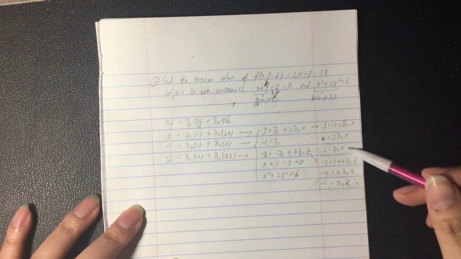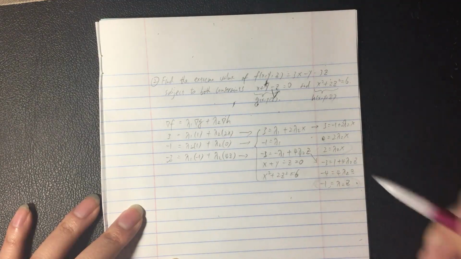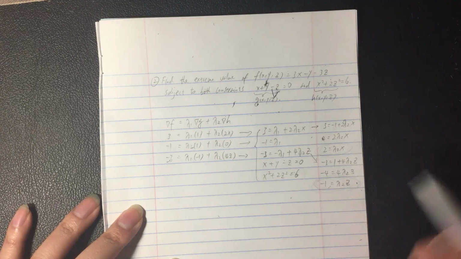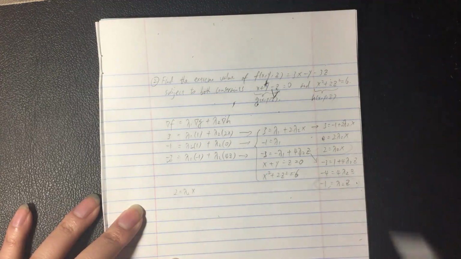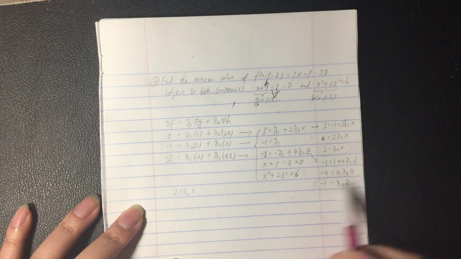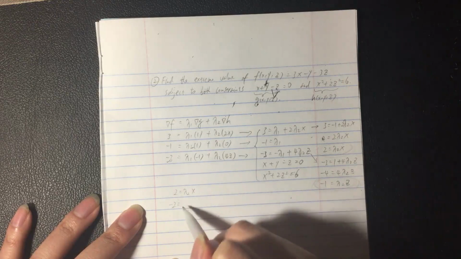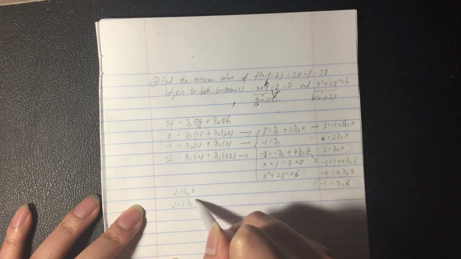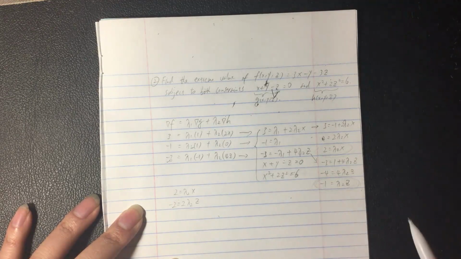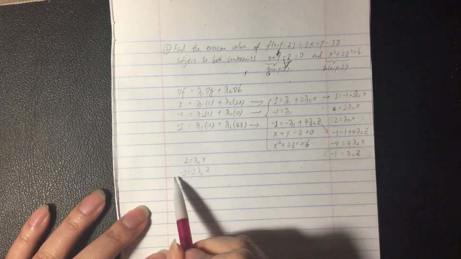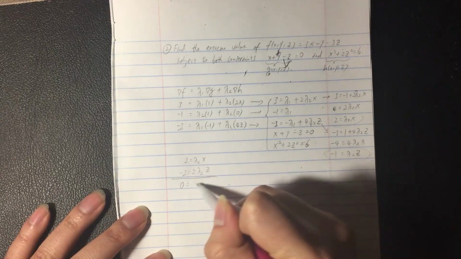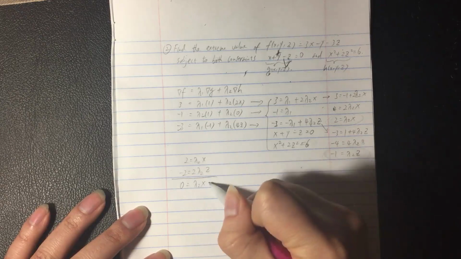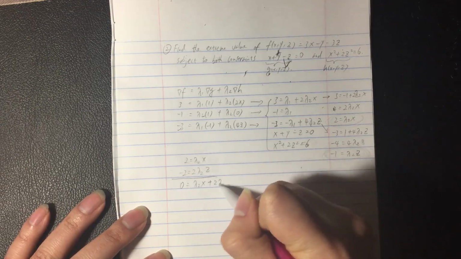Now let's observe these two equations. If I keep the first equation the same, and I multiply the other equation by 2, I have negative 2 equal to 2 lambda 2 times z. Then if I add them up, I have 0 equal to lambda 2x plus 2 lambda 2z.